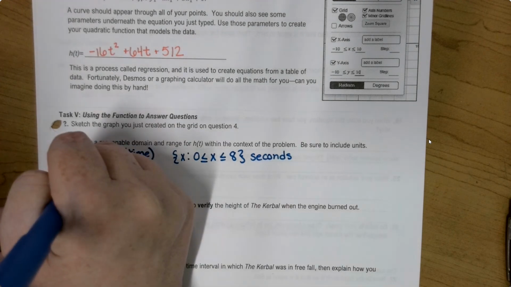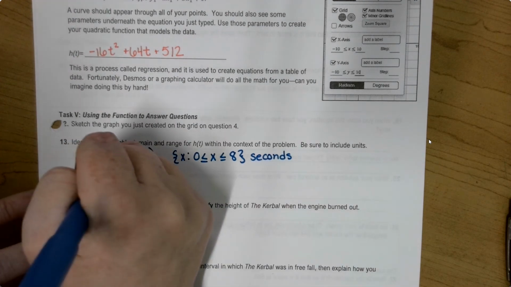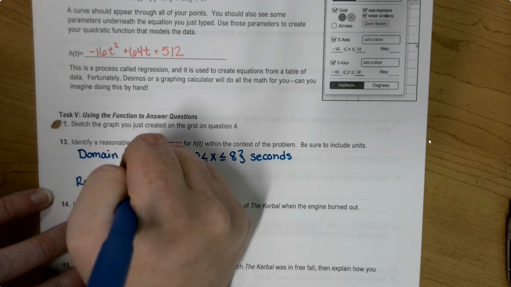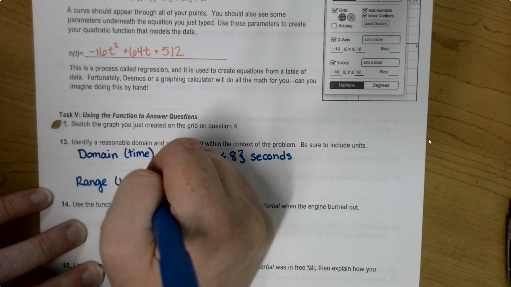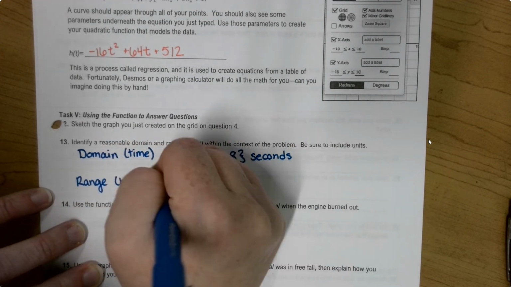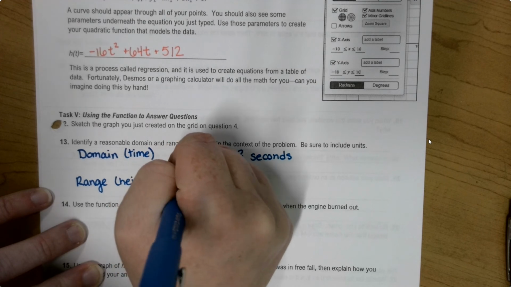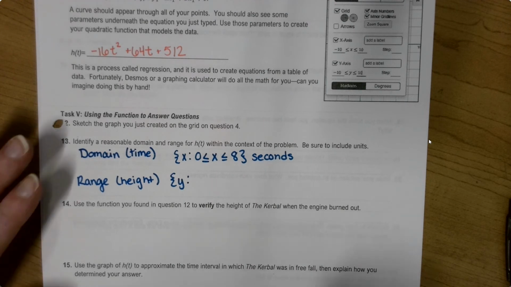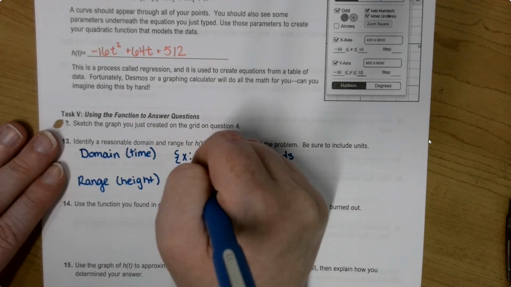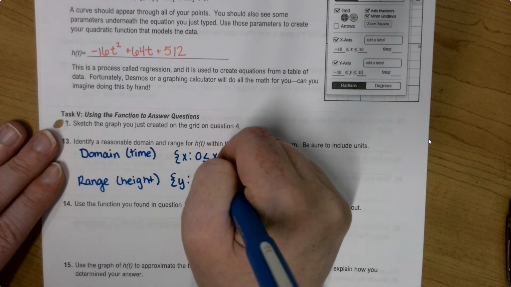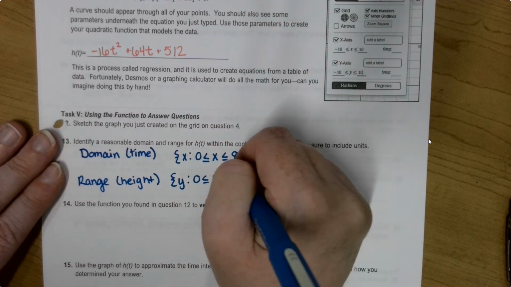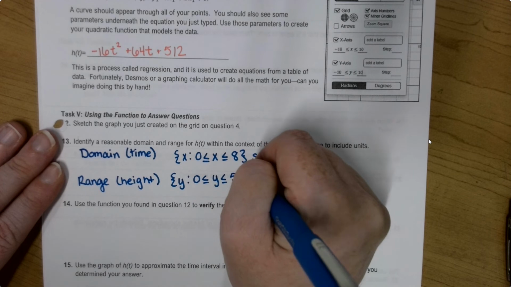All right, our range is the height of the rocket. It's the height of our rocket. So the lowest height our rocket should hit is the ground, which would be 0 feet off the ground. And then its maximum, the highest height it reached, was 576 feet.